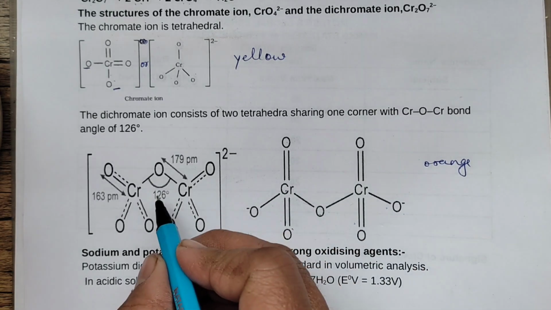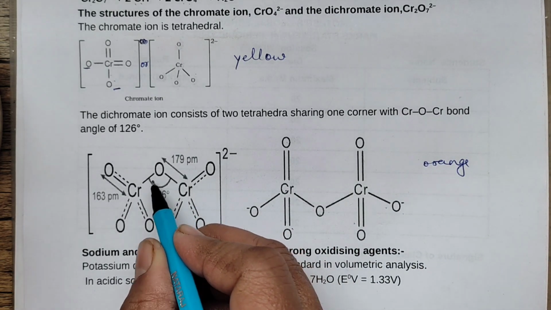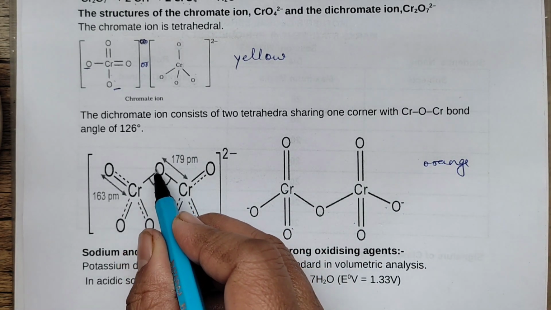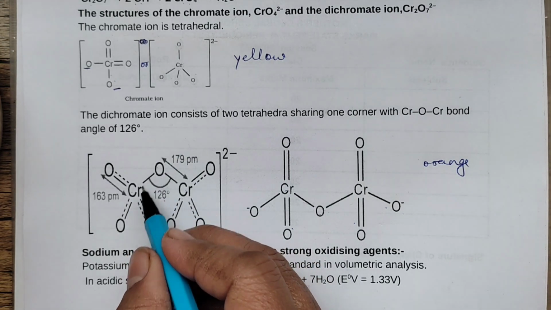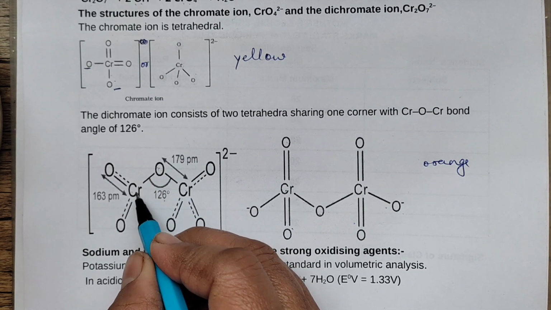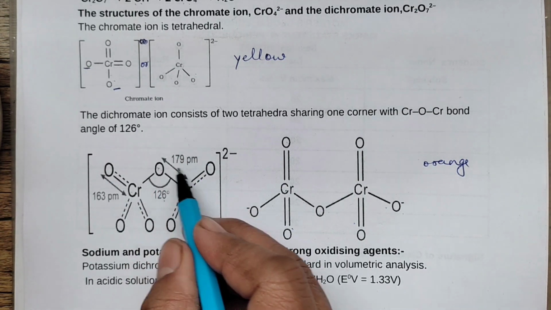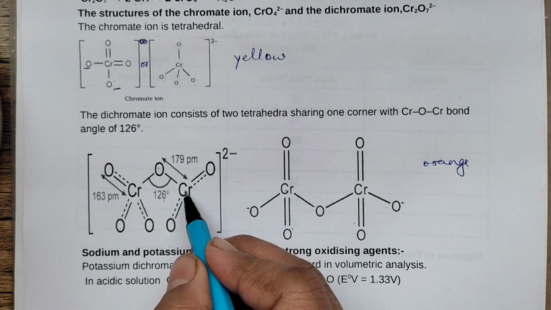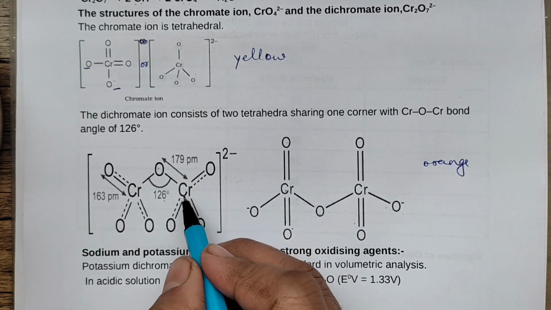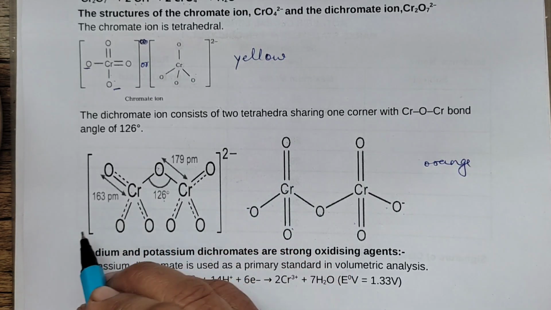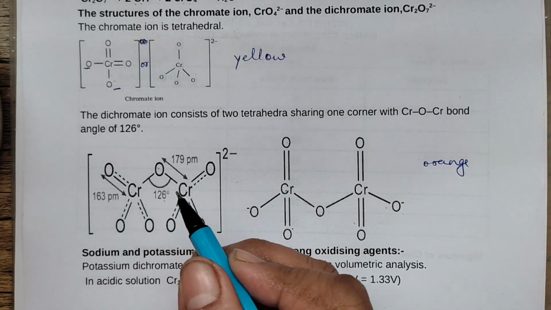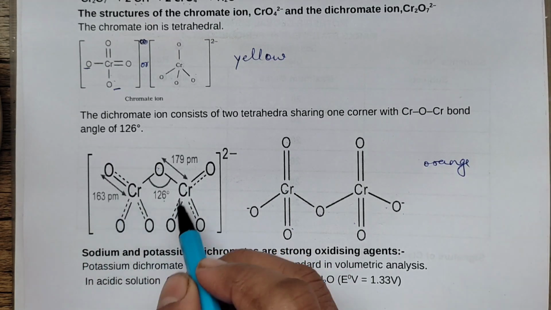The angle here is 126 degrees between the 2. This is Cr-O-Cr. This angle is 126. This bond length is bigger. This O and Cr bond length is bigger. It is 179 picometer. Whereas all other, the external chromium oxygen bonds, are all the same. They are all equal, 163 picometer. At times this can be asked, are all the same?